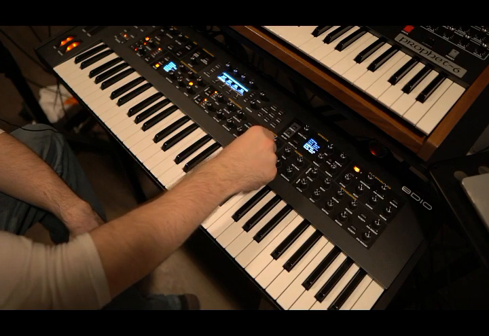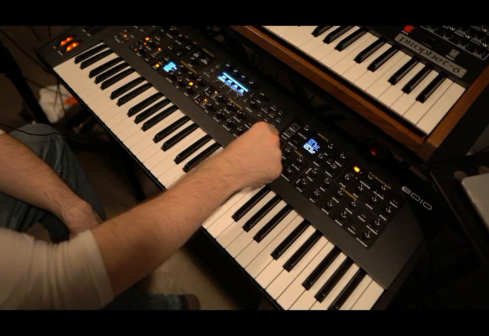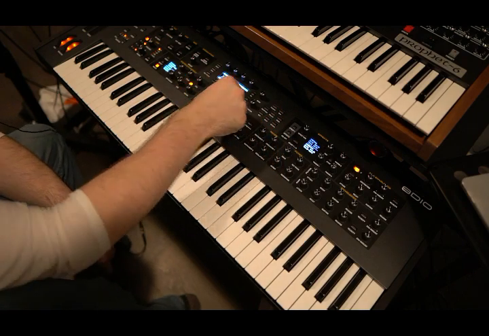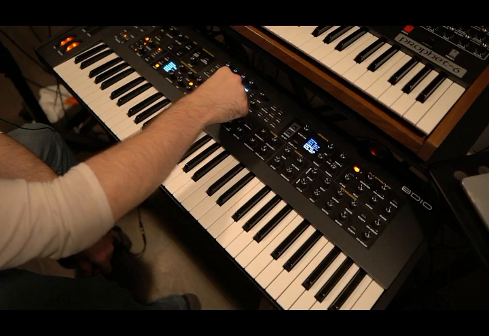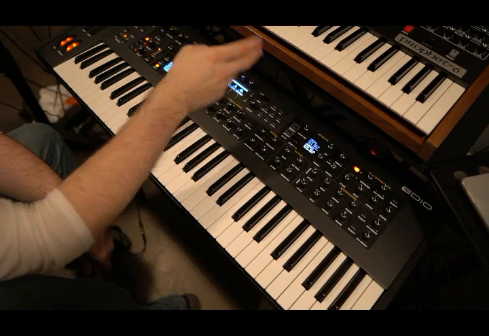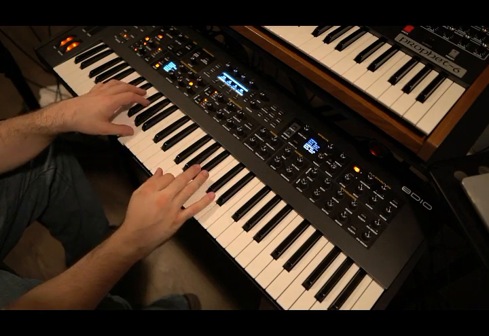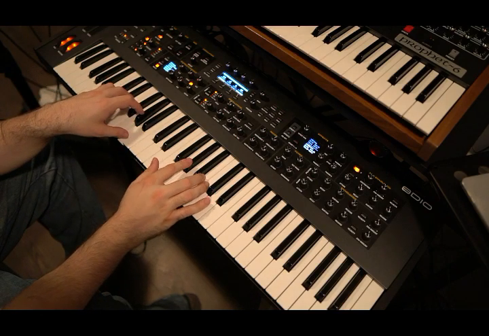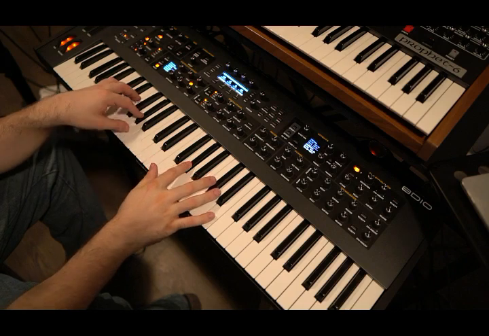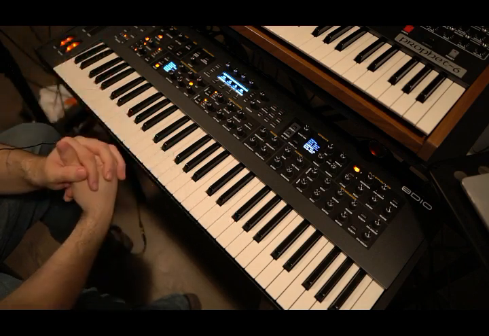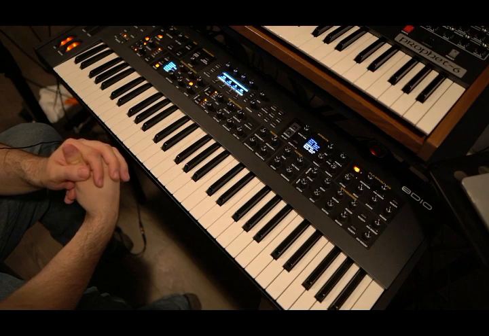So adding the oscillators just slightly, I'd bring them up about halfway, put them to sine, tune them a little bit lower, and then fine tune each of them. Again, just like the instruments, -6 for one, +6 for the other. Definitely adds a lot more bottom end to it, which I think sounds great.